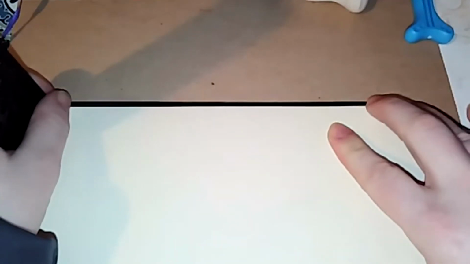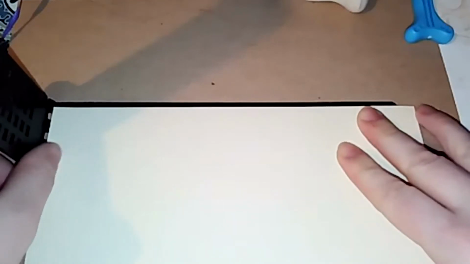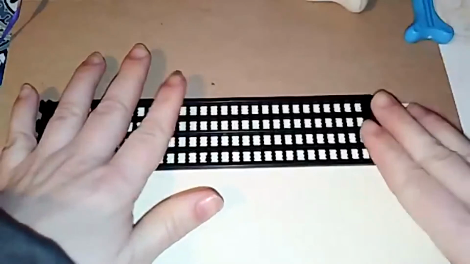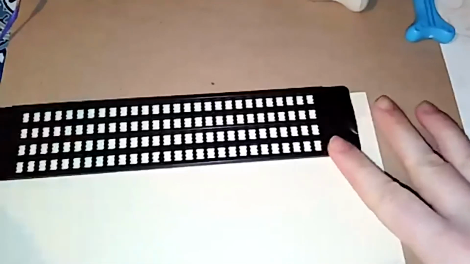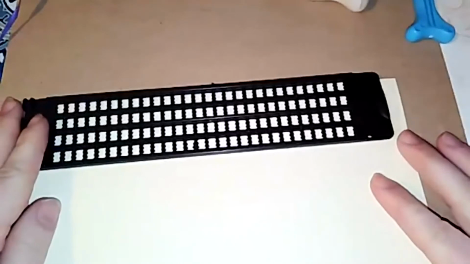That means the two top pins will not punch into the paper. This makes sure your paper is straight. You're going to close the slate, which punches the bottom two pins into the paper.